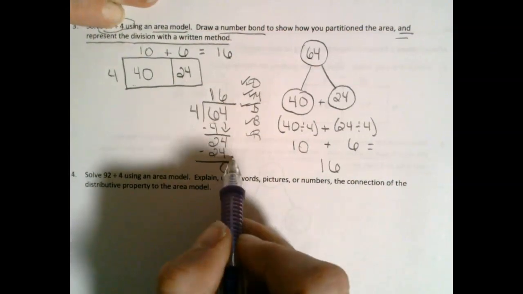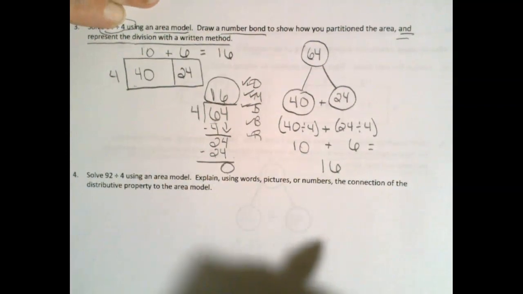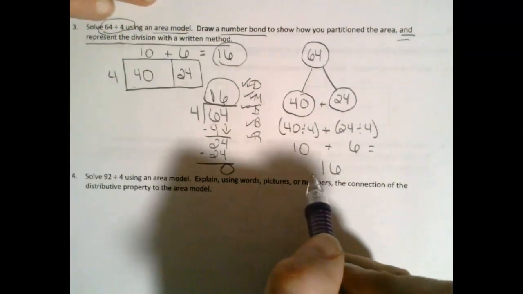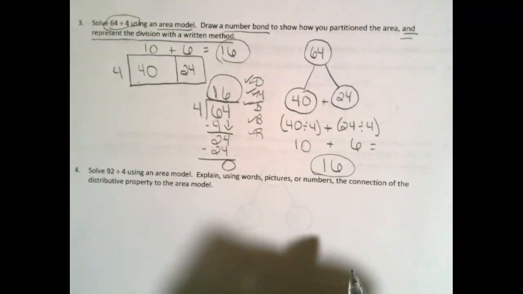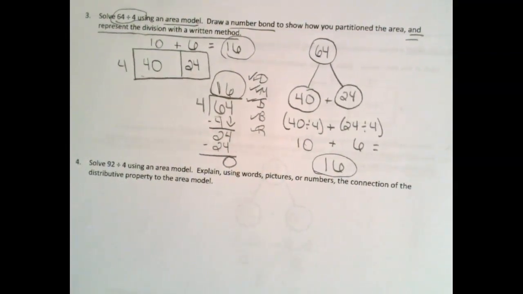I have nothing to bring down. I do not have a remainder. So my final quotient is 16. So there were 3 different ways for me to figure out the quotient for the number 64. Kind of cool, huh? All right, so now I want you to try and do number 4 independently, okay?